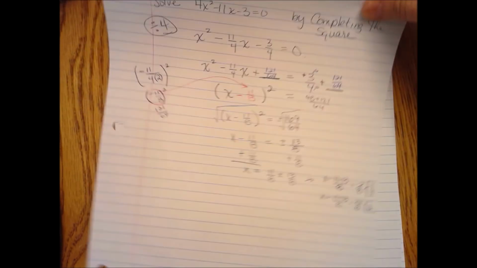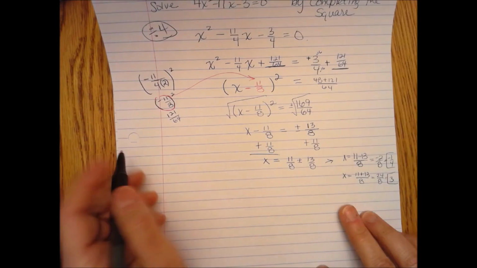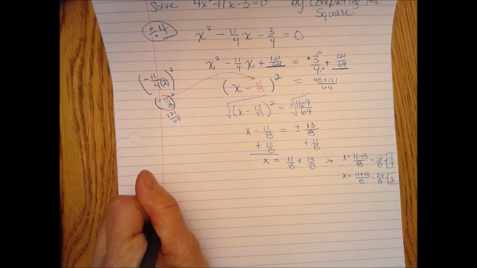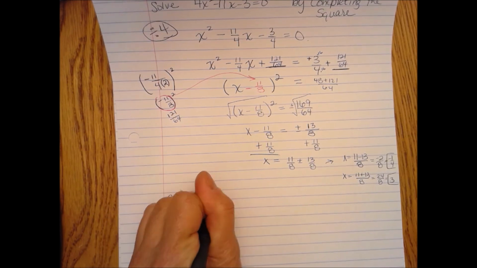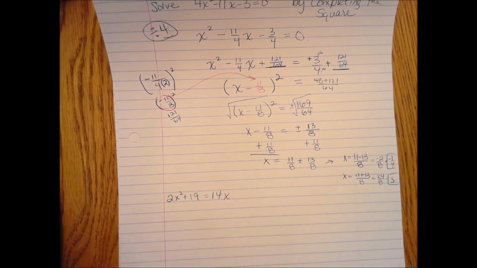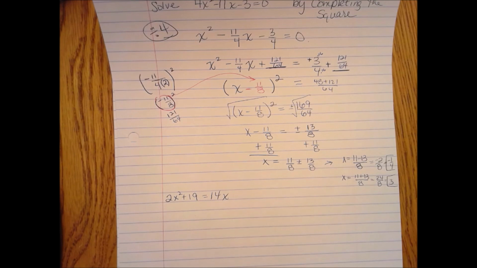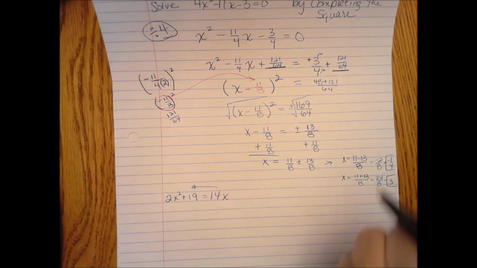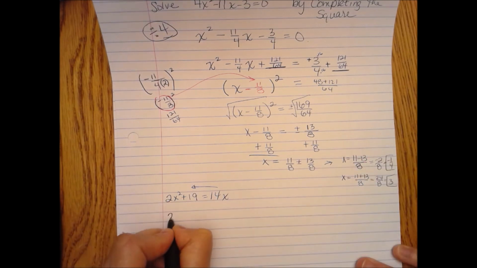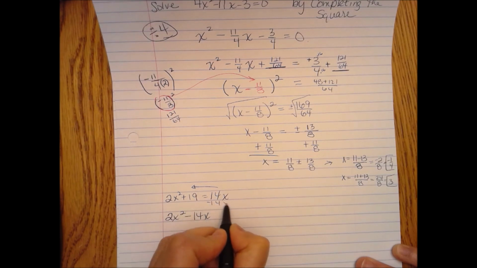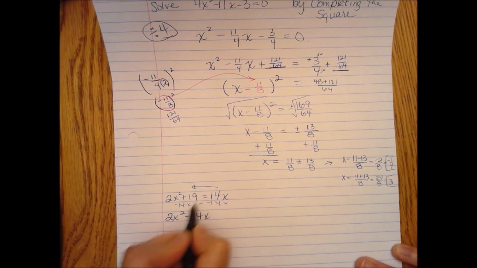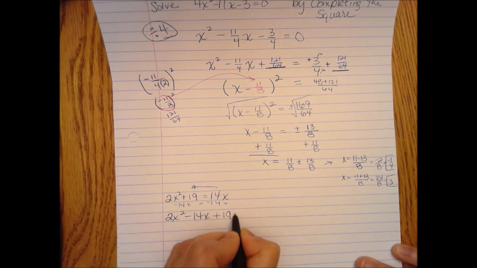I'm going to do the quadratic formula this time. Only the quadratic formula. I'm telling you right now that you're not going to be able to factor these. So we are going to do 2x squared plus 19 equals 14x. Well, we can't know what a, b, and c are until we get it into standard form. So I need to get everything on the same side and put it in order. 2x squared, I'm going to subtract 14x from both sides. So I got 2x squared minus 14x plus 19 equals 0.